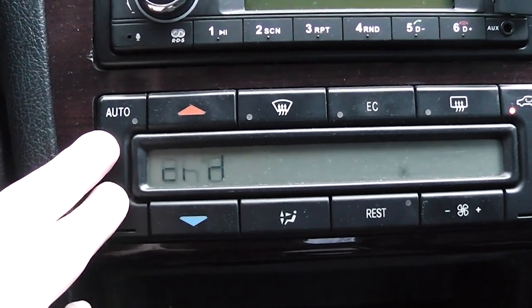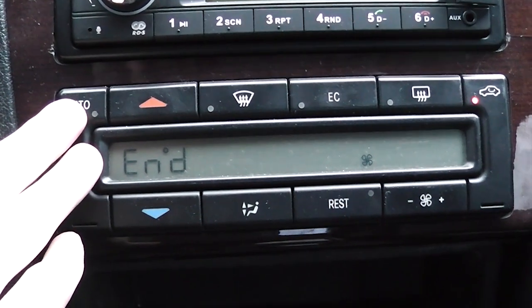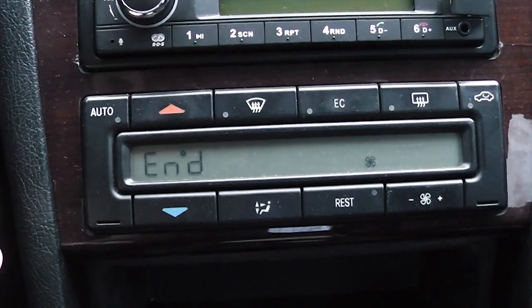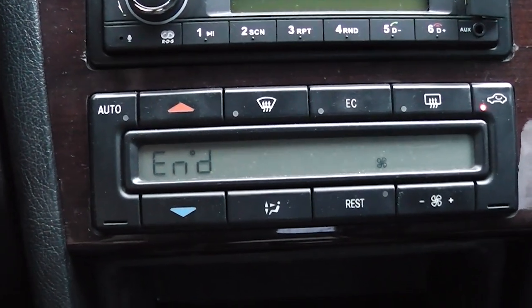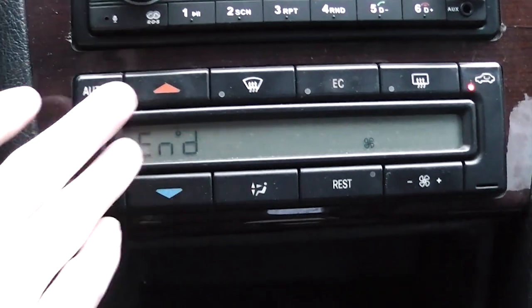So now we'll go to end. So now we're back in the intermittents, and you see now it says end. So that cleared the codes in the climate control unit. So if you have a whole bunch of codes, maybe because you let your car sit for a long time or whatever, and you're not sure what's actually broken, reset your codes and then take a reading.